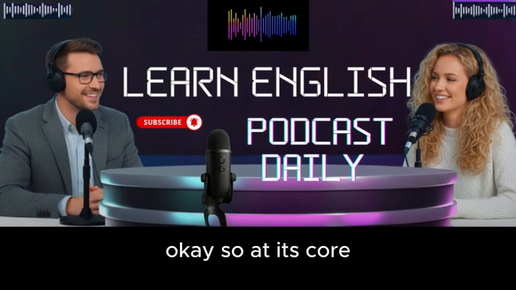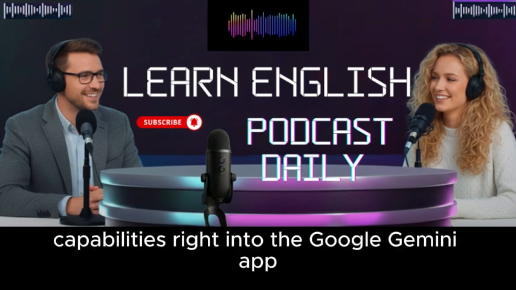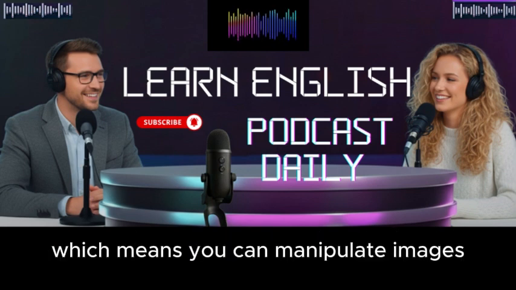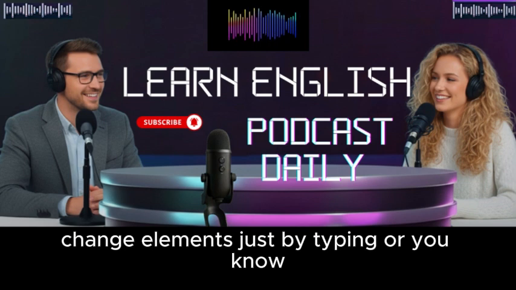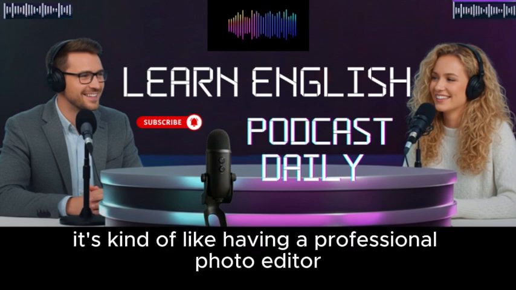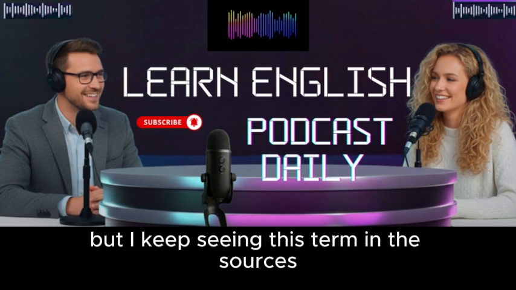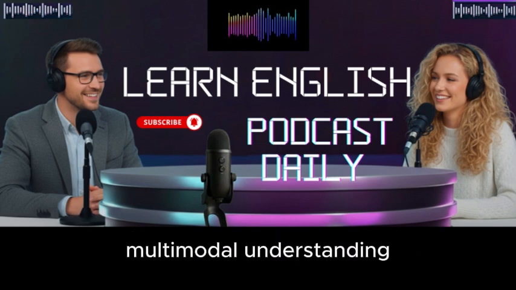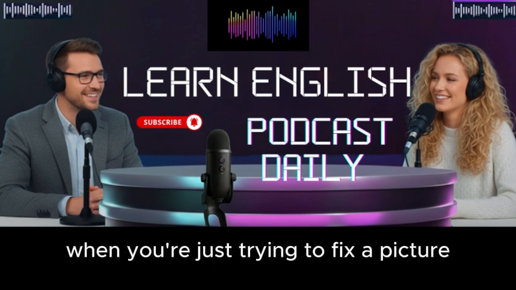Okay, so at its core, it's embedding generative AI capabilities right into the Google Gemini app, which means you can manipulate images, add things, remove things, change elements just by typing or speaking a command. It's kind of like having a professional photo editor on your phone, ready to go 24/7. But I keep seeing this term in the sources. Multimodal understanding. That sounds pretty technical. For you listening, what does that actually mean when you're just trying to fix a picture?